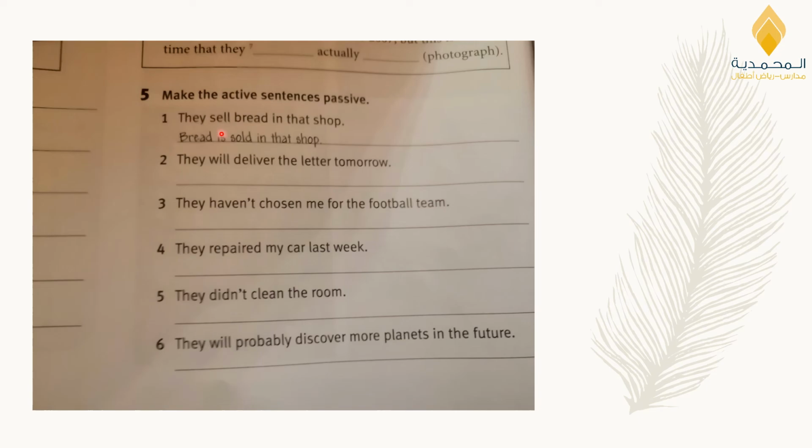After that, we look at the verb sell. This is the main verb. What's the tense of the main verb here? It's present simple. So as I told you, what's the appropriate form for present simple? It's either is or are.